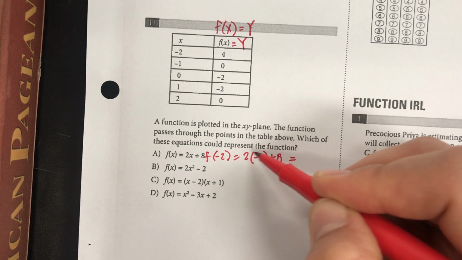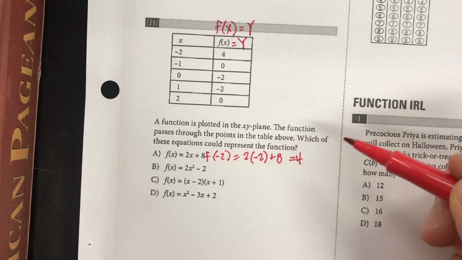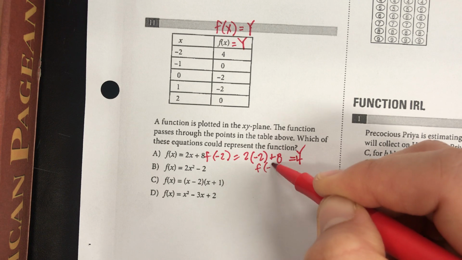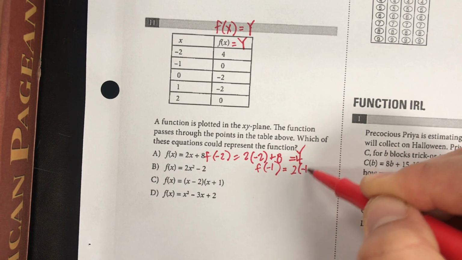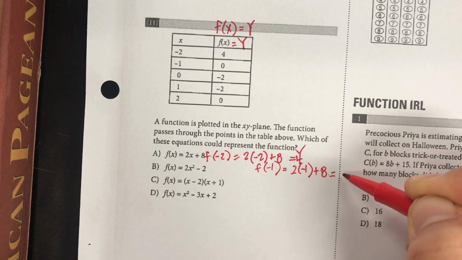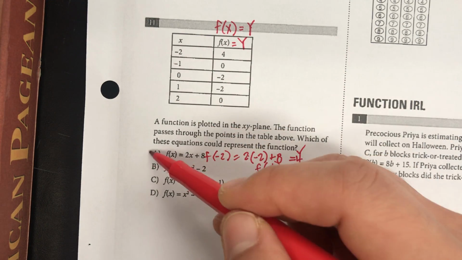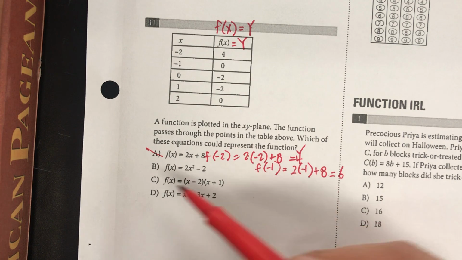So this is going to be -4 plus 8 is 4. So that does work, but you would have to try another one, like f of -1. If you were to do that, 2 times -1 is -2 plus 8 is going to be +6. That one doesn't work for this one. Every single one needs to work. So you know that one is out of the way. And you would continue this for every single one.